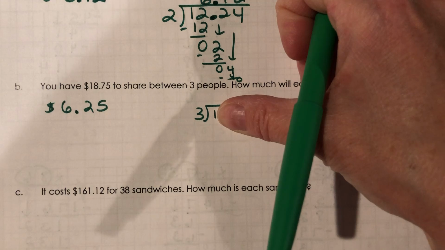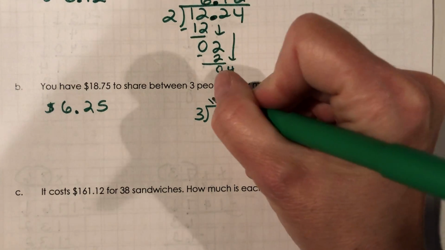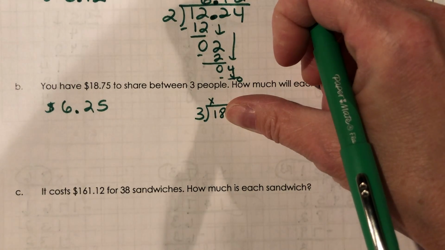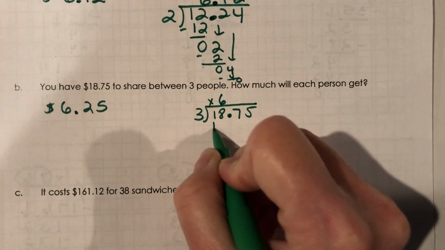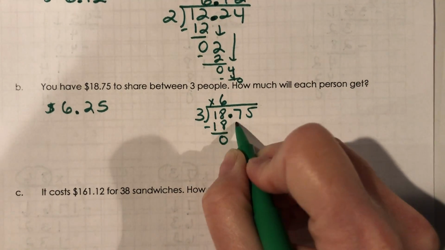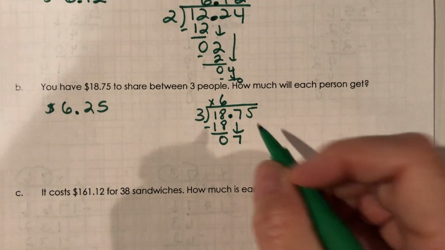And 3 does not go into 1. You could put your X there if you want. 3 will go into 18, right? 6 times. 3 times 6 is 18. And right now I'm just ignoring that decimal point. I'm going to drop down my 7.